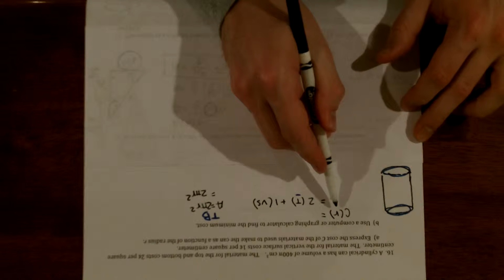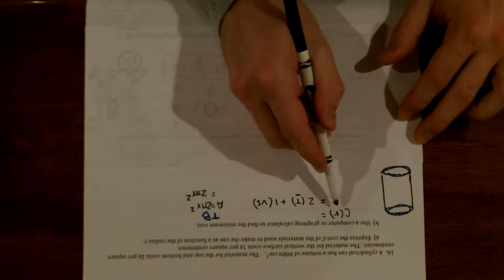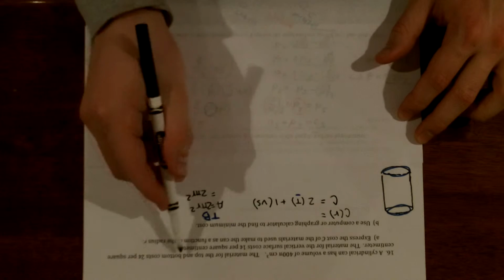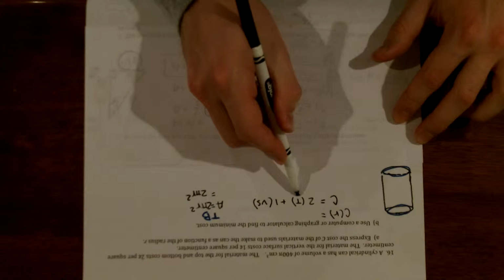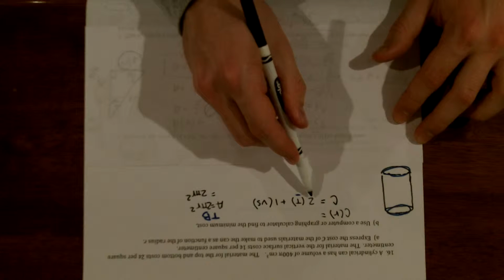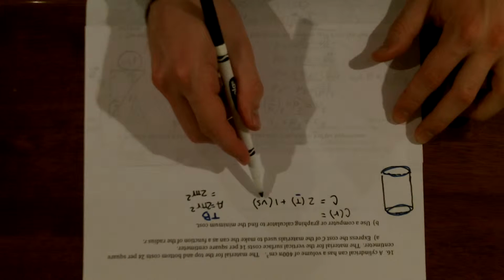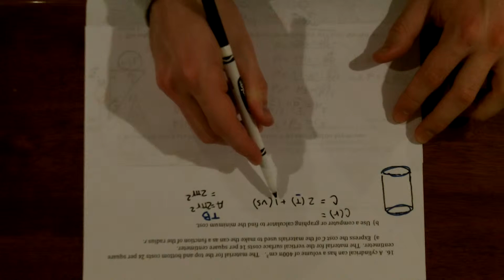So C is the cost of the materials, and we're going to multiply our top and bottom areas, how many square centimeters, by 2 cents. Whatever the top and bottom area is, we're going to multiply by 2 cents. Whatever we find the vertical surface to be, that area, we're going to multiply by 1 cent.